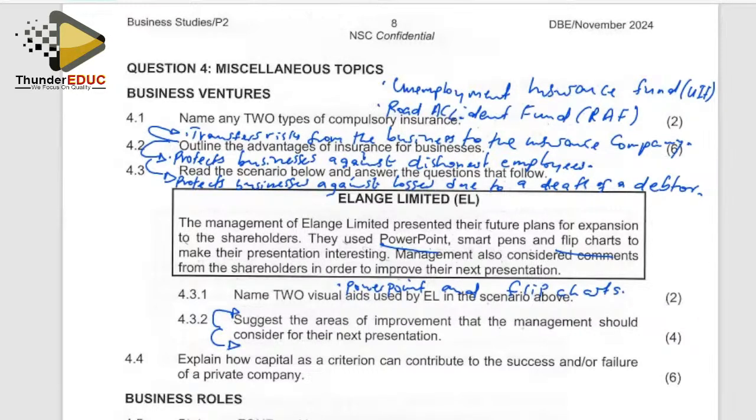So now let's check 4.3.2. Suggest the areas of improvement that the management should consider for their next presentation. For the next presentation, they must use humor appropriately, and also revise objectives that were not achieved. Use humor appropriately.